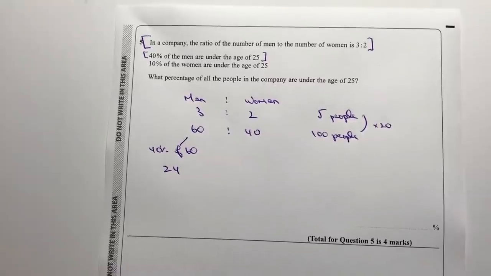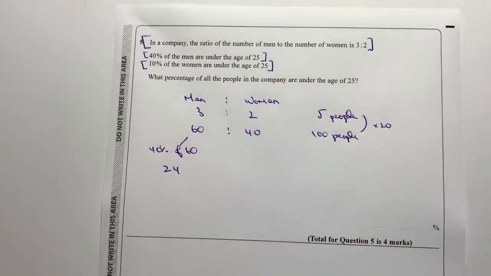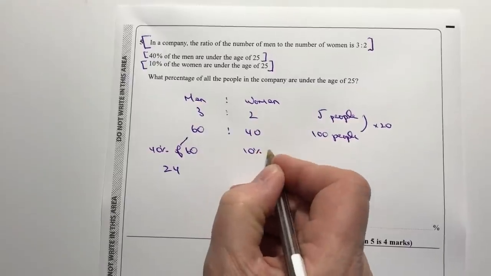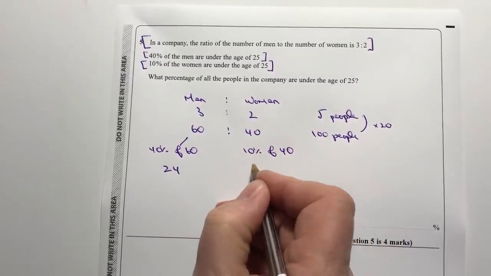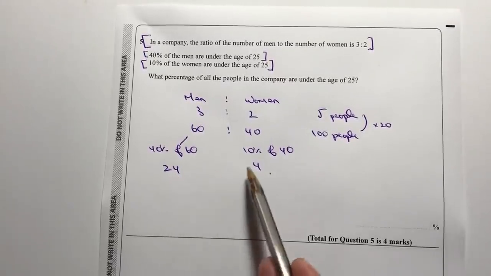With women, it says 10% of the women are under the age of 25. Well, 10% of 40 equals 4. So what we've got there is a total of 24 plus 4.